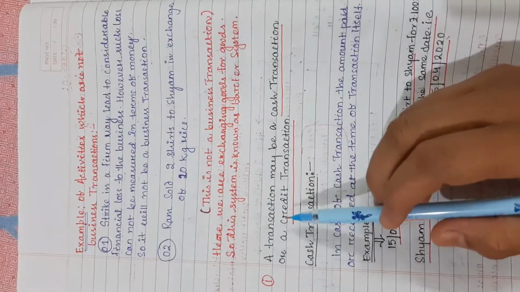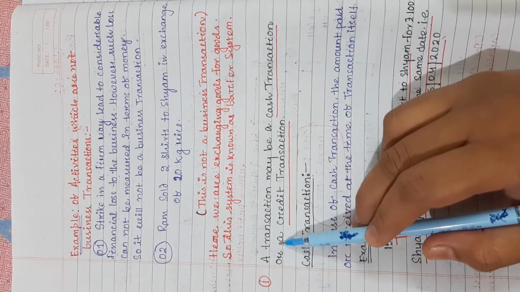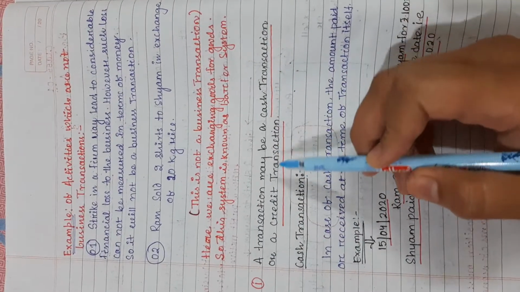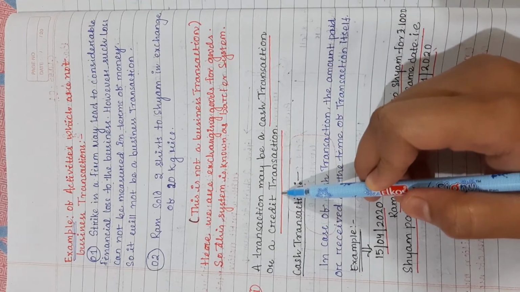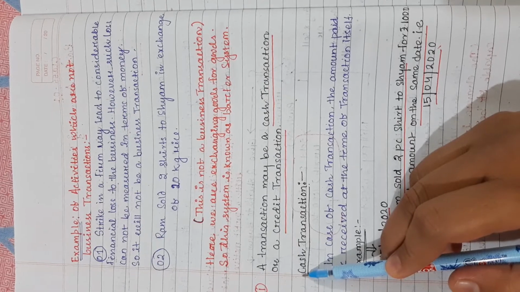Now we will discuss your types of transactions. So there are two types of transactions. One is your cash transaction and the second one is your credit transaction. So first we will discuss the cash transaction.